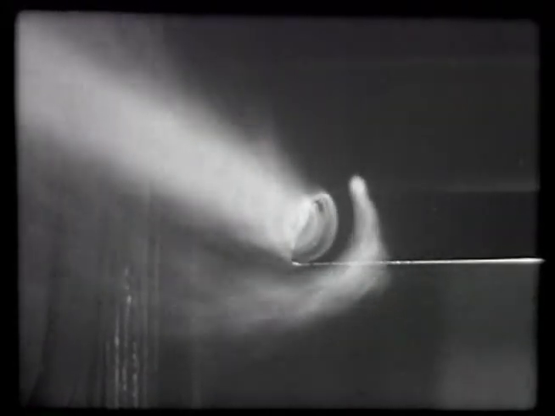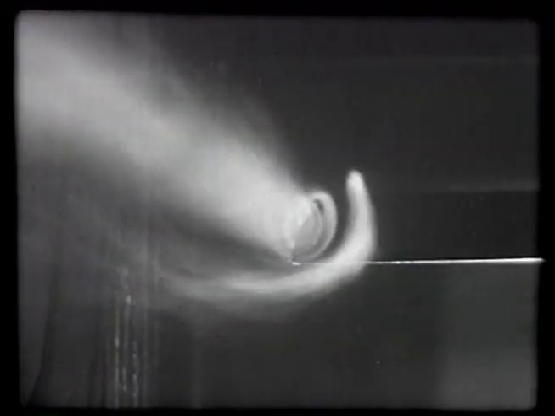The core of the tip vortex is in some pictures to see as a fine dark line. Actually, these vortices are very stable and stay there for a long time.